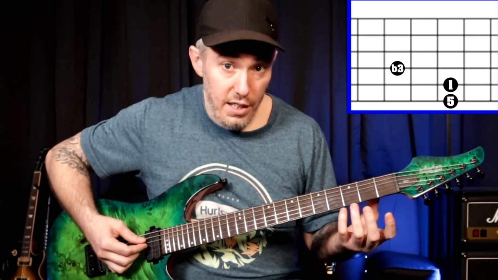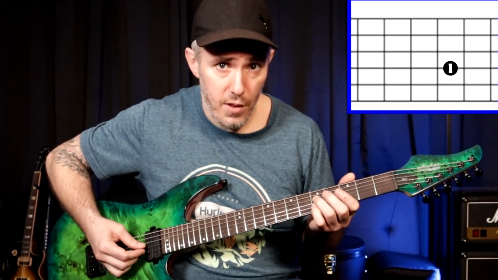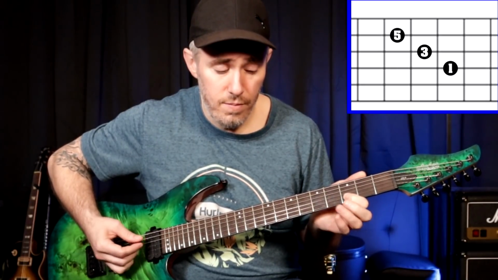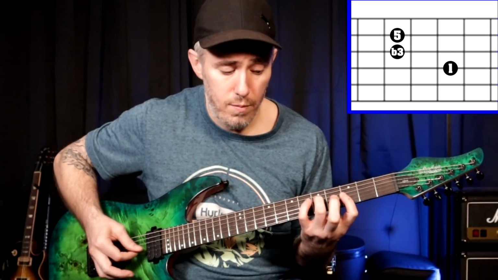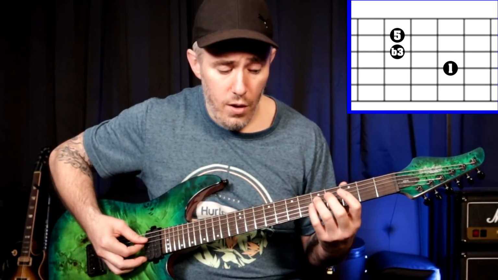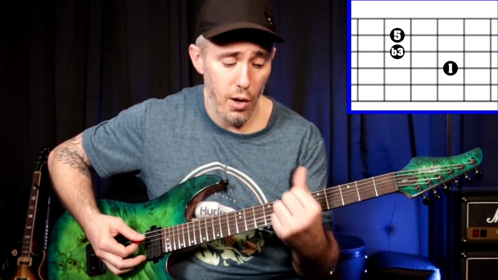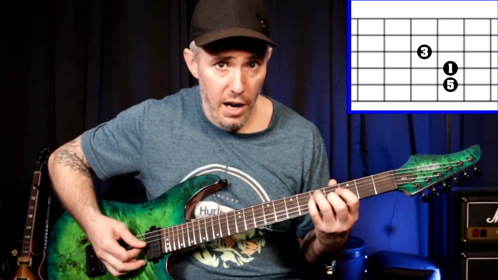So if your root note is on the D string, let's say our root note is right here, so here's the 1, the 3 is going to be here, the 5 is going to be here, making that into a minor chord, lower the 3rd by 1/2 step. Or you can do the same thing and find the 5 on the lower pitch string, for a minor chord.